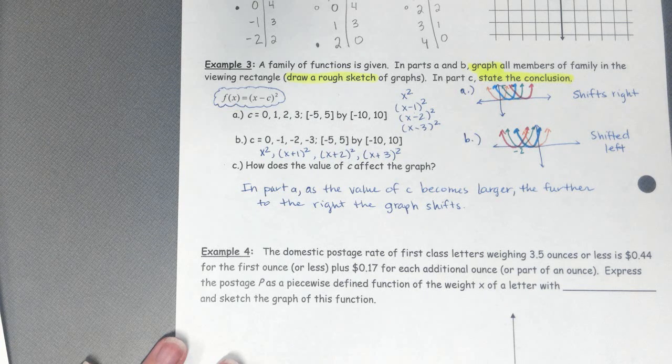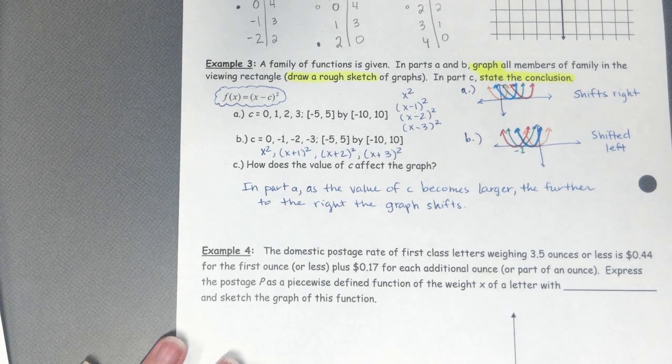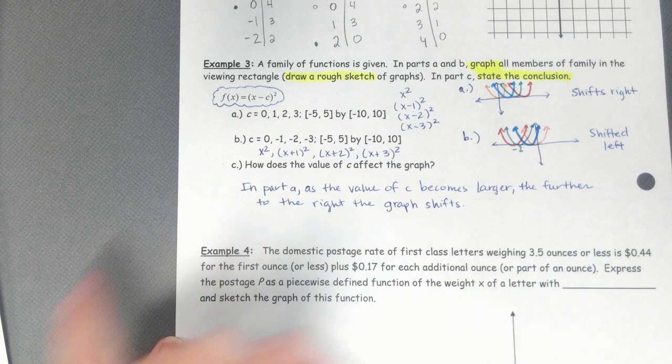Okay. Now, in part B, what's happening to the value of C?